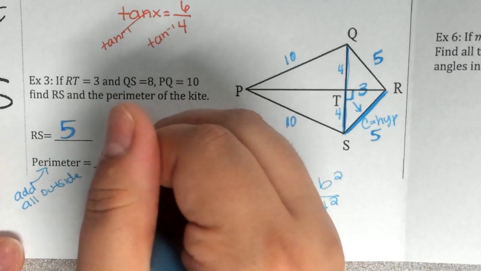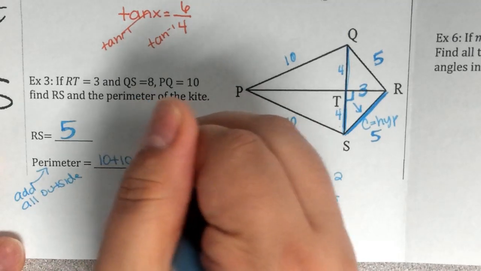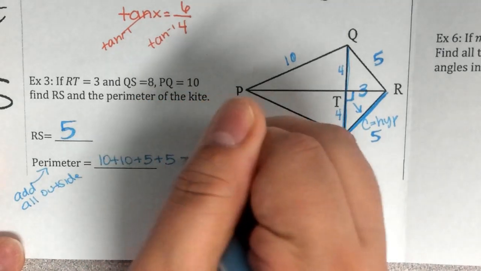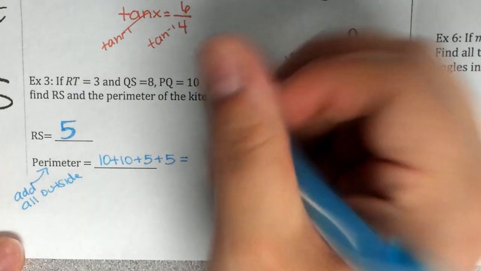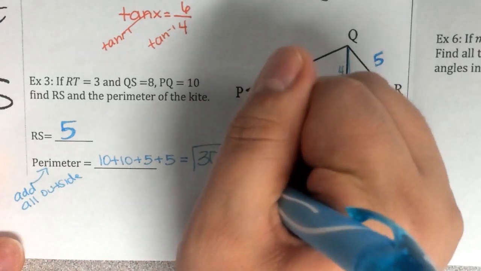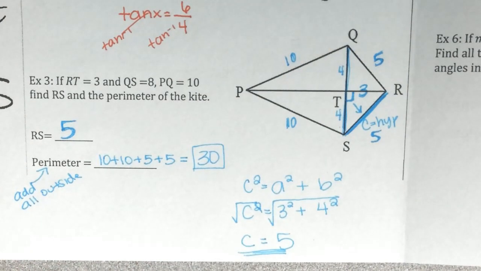So I'm just going to add them. 10 plus 10 plus 5 plus 5. 30 is my answer. Questions? Again, if I wrote it down, I want you to write it down.